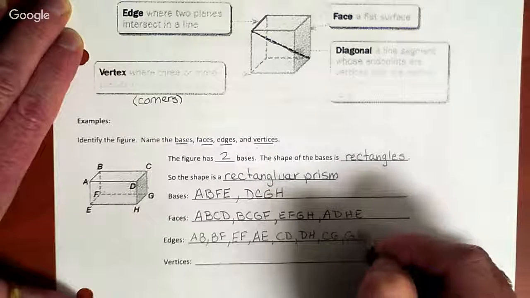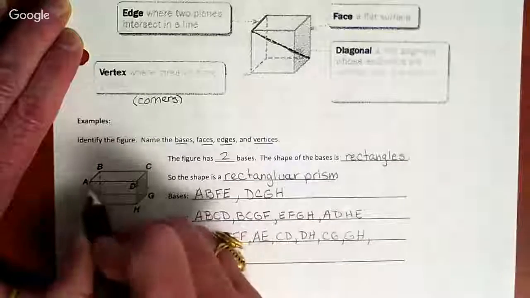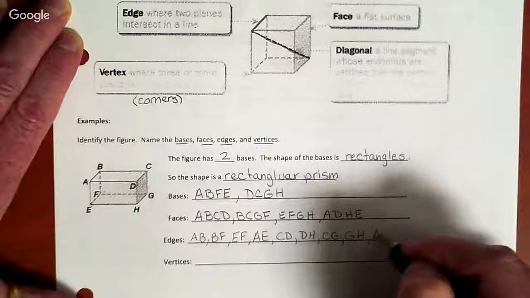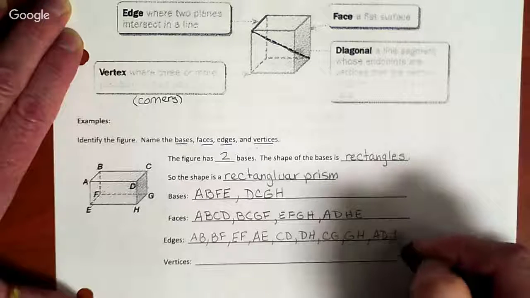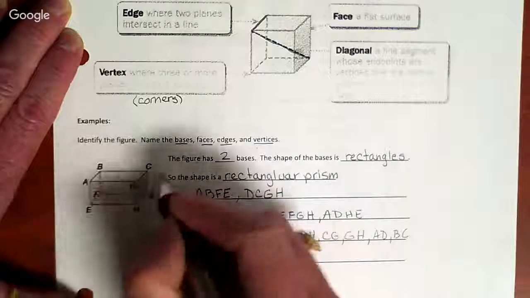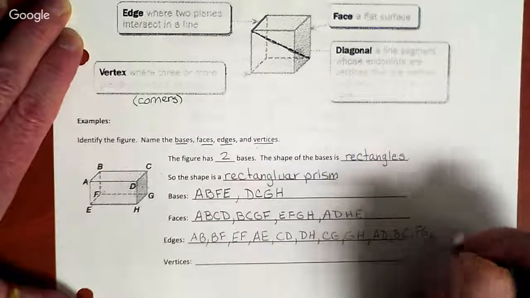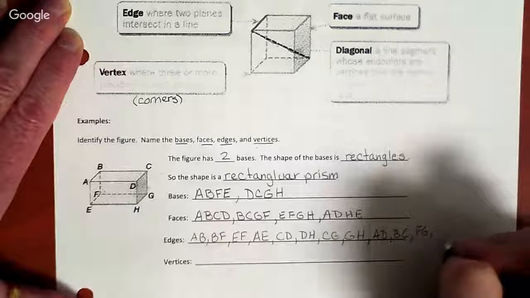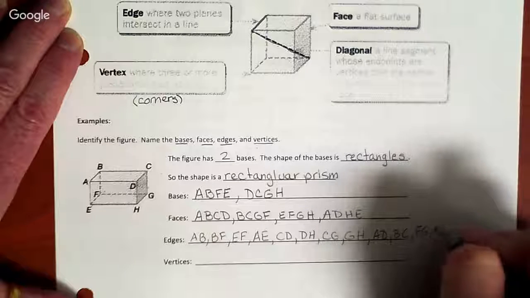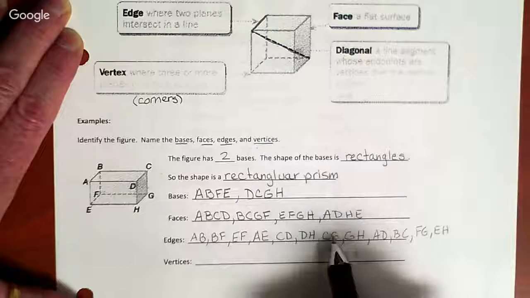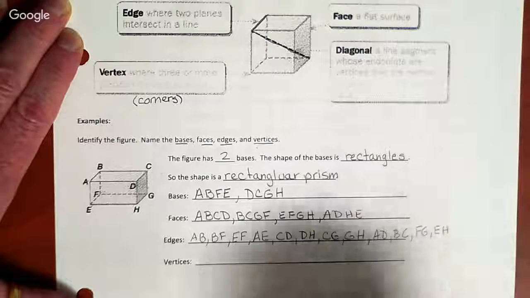We have AD, BC, right here, FG, and EH. Count them to make sure. 1, 2, 3, 4, 5, 6, 7, 8, 9, 10, 11, 12.